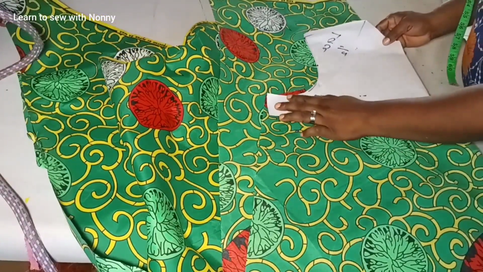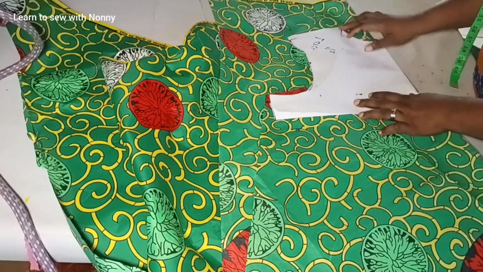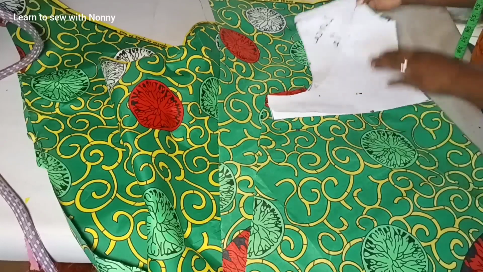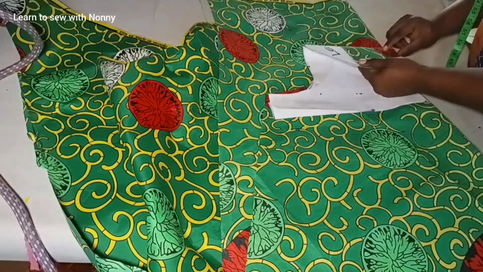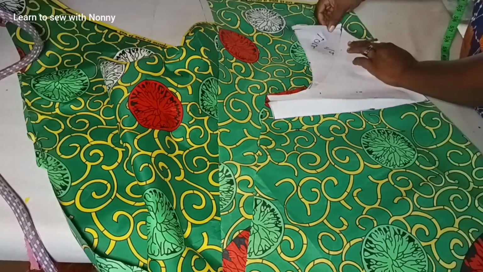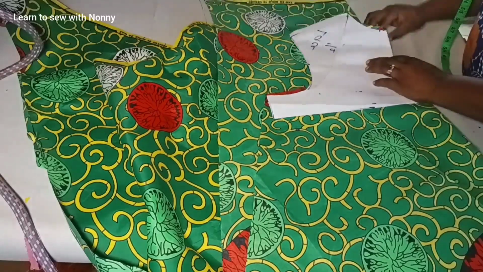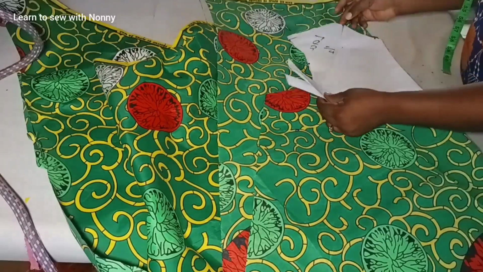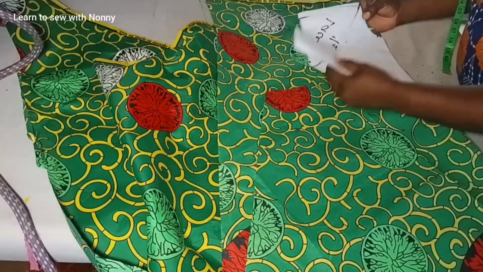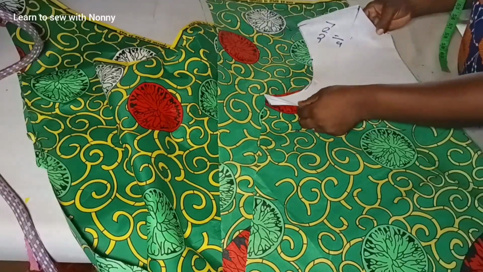Now I'll get the pattern, okay, and just place it on top of the front and the back. I'll just place it on top because I need to get the upper part. The front part, at the upper part, has the halter neck design, but I need to get the full shoulder at this point because the back does not have a halter neck design. So I'm placing this, making sure I'm getting my armhole. The gum is just sticking to the fabric, I don't know.